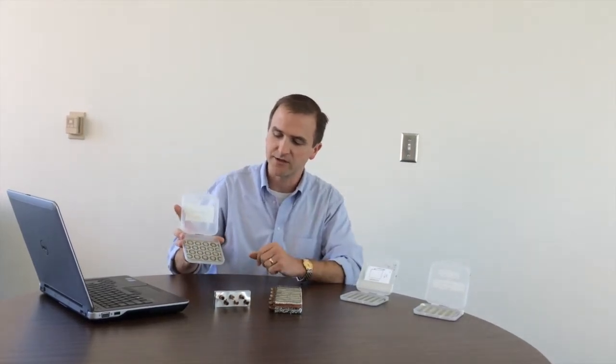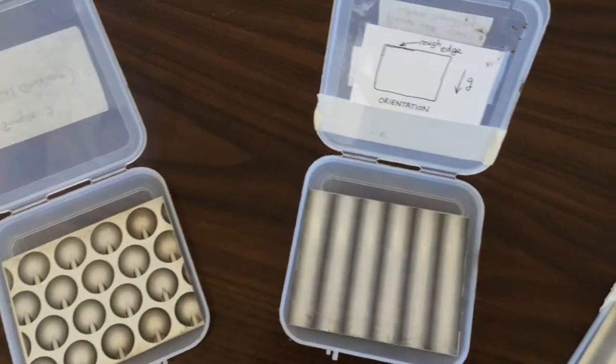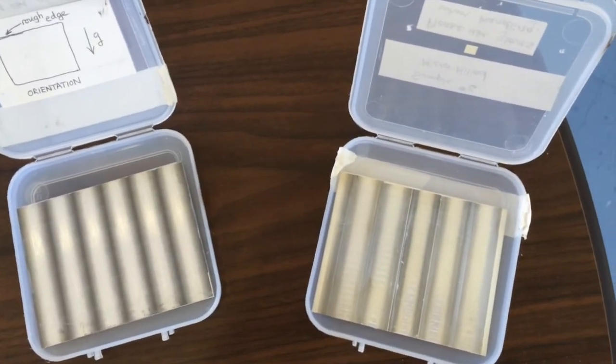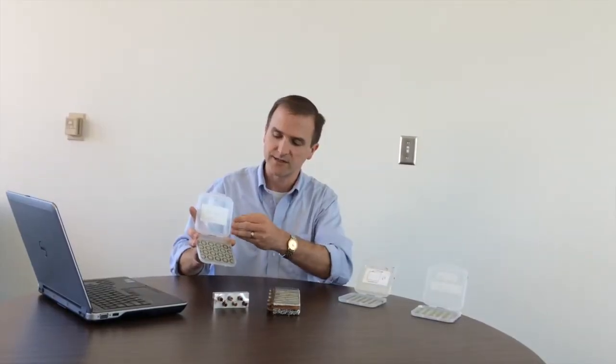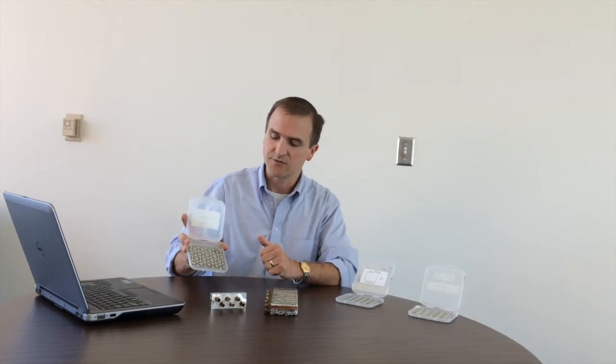Here's a radial pattern, again a surface tension gradient, where water is pulled towards the center. Hopefully, as that water is pulled towards the center, all the small droplets coalesce and you can get the water to be easily removed from the surface. So this was some of the different surfaces that we looked at in the project.